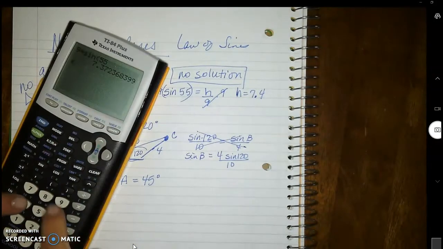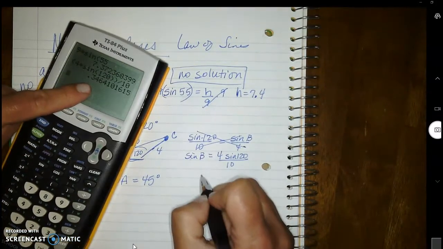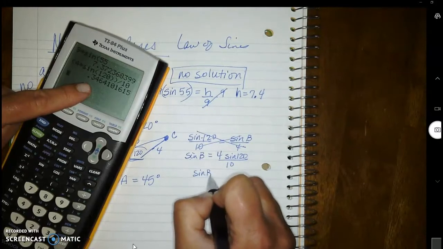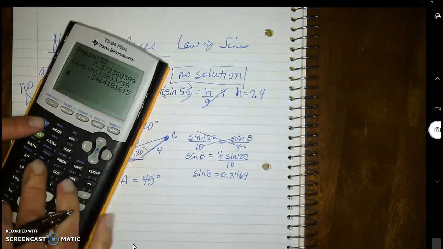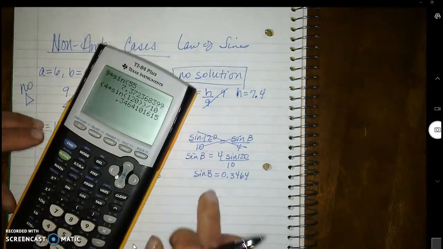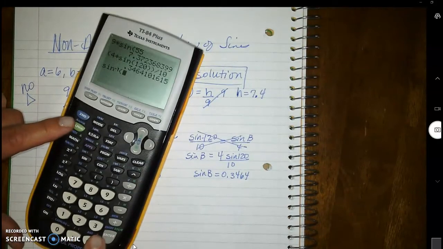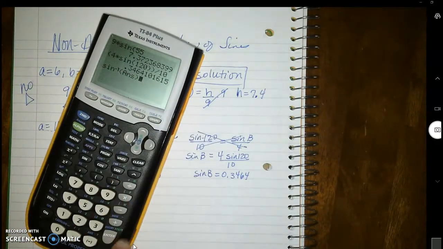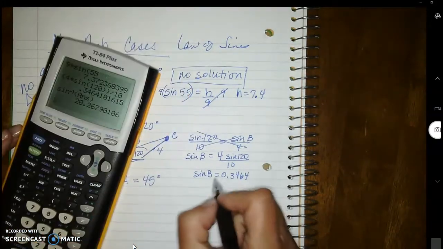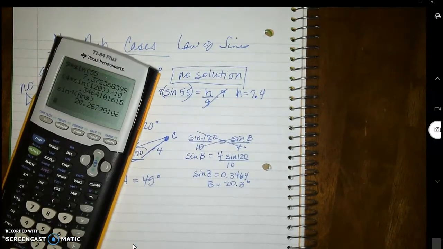And when I do that in my calculator, 4 times the sine of 120 divided by 10, I get this decimal. Again, I just want to make sure that I write this down, because if this decimal is not correct, my answer is not going to be correct. But then I'm just going to find the angle B, I do inverse sine, and I'm going to use the answer button on my calculator, so I don't have to type this big old honking decimal in again, okay? And I get 20.3 degrees for angle B.